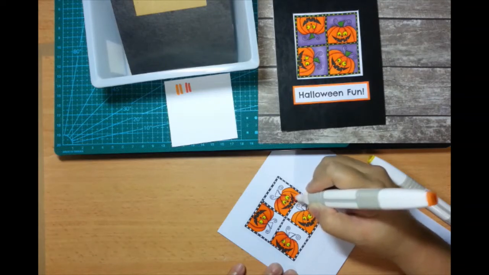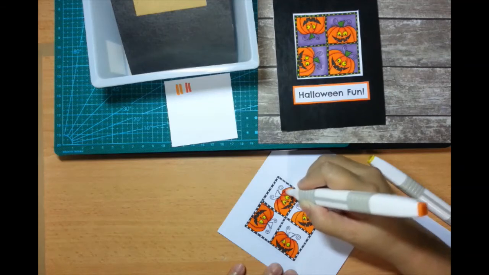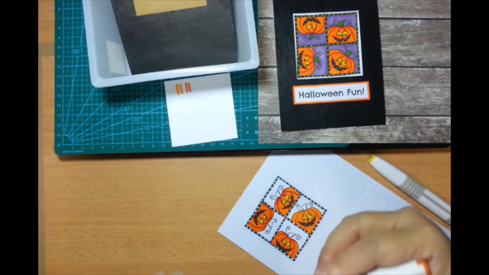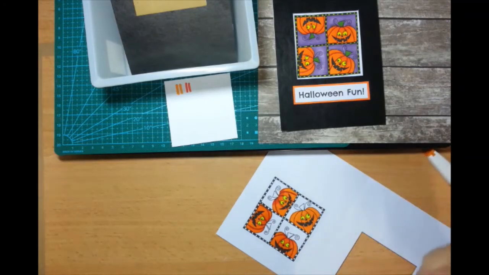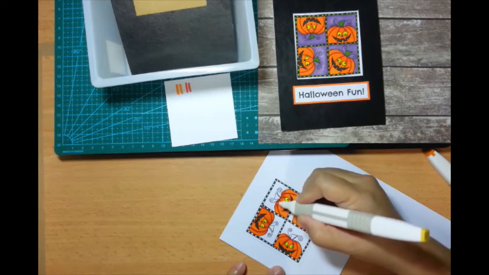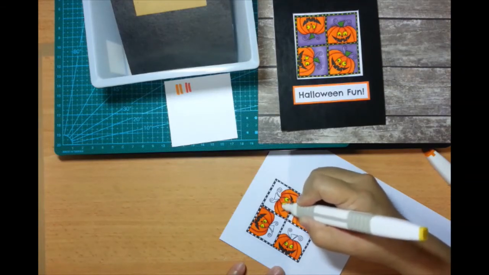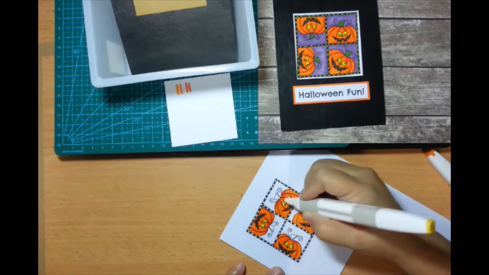Kasi kung titignan nyo kung paano mag-color yung mga tao, as in artist sila, guys. Ako, hindi ako artist. Hobby ko lang talaga yung pagkulay. Pastime. Yung iba kasi sa kanila, talagang artist, yung iba, interior designer, architect.